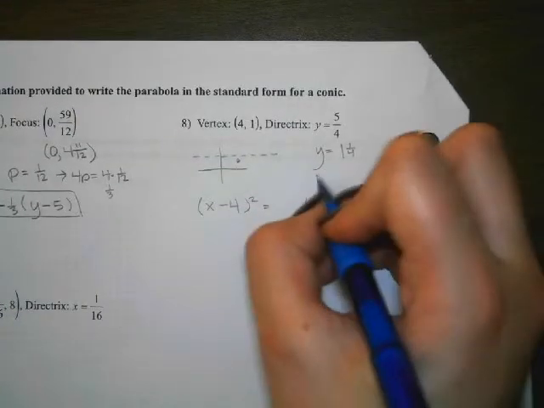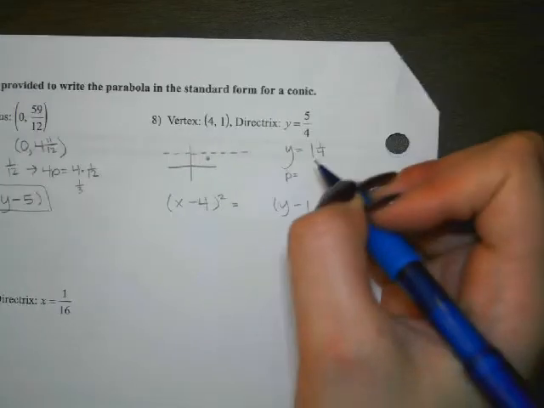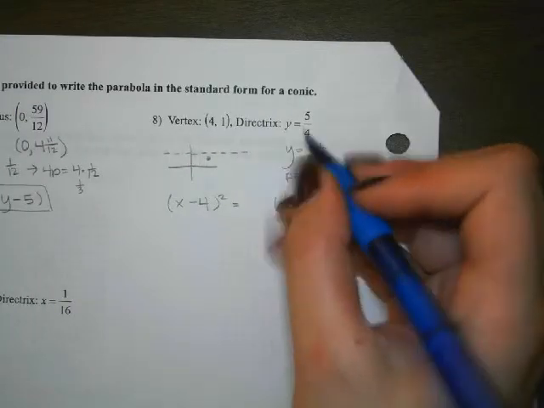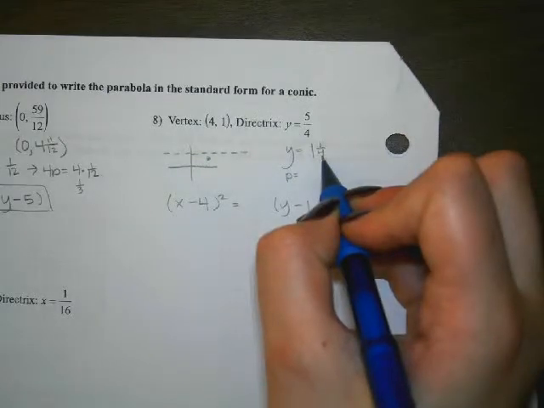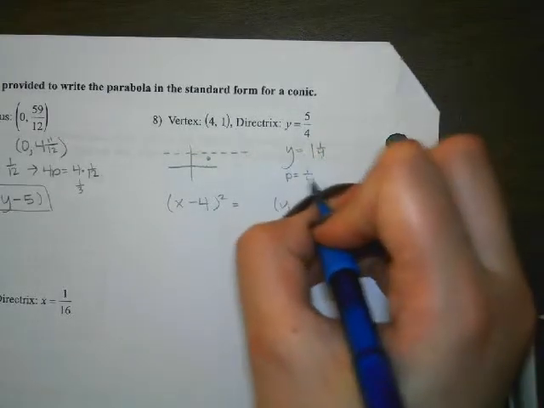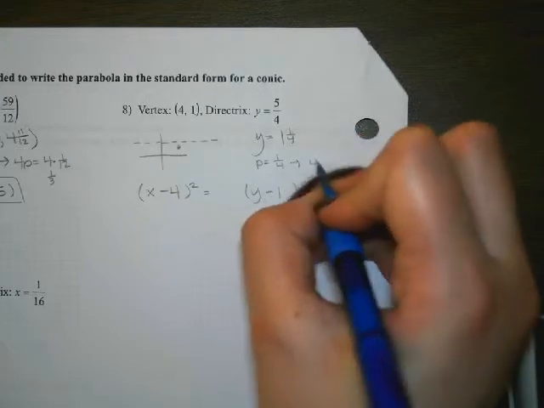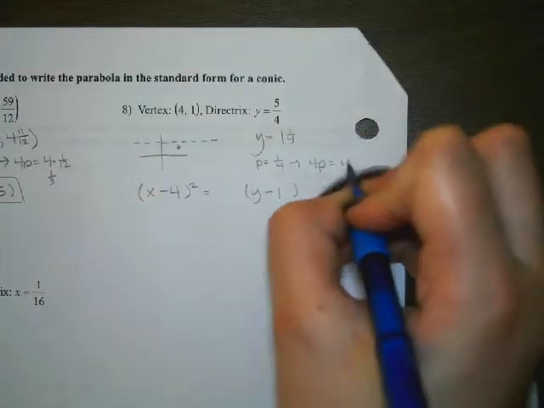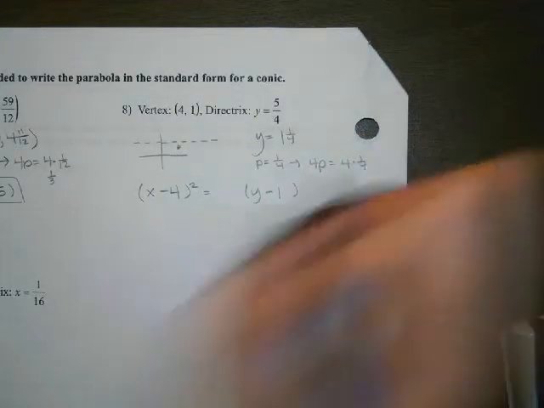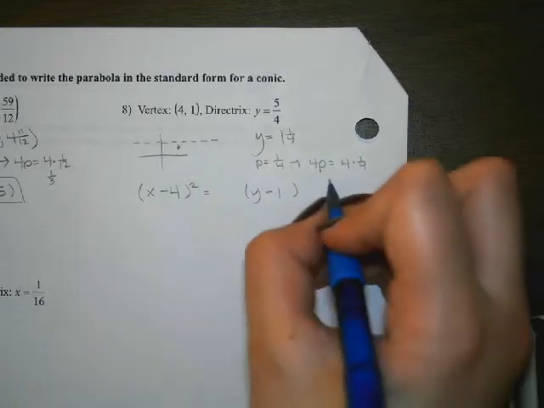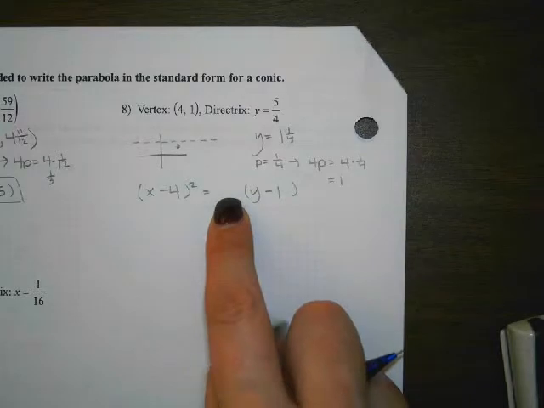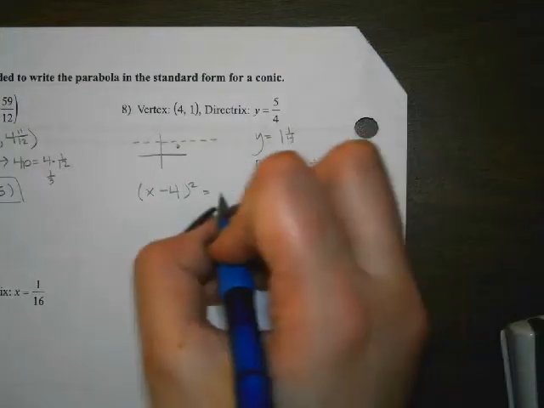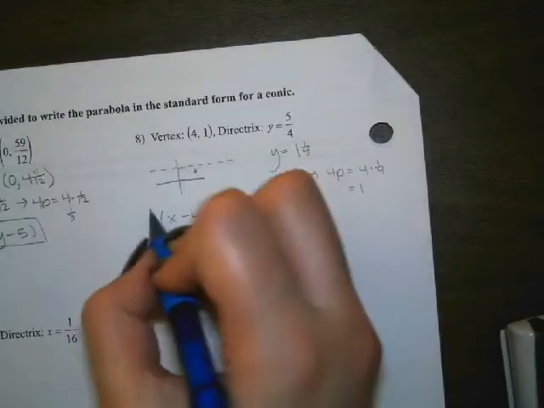What's the p value? 1/4, yep, because it went from a y coordinate of 1 to y equals 1 1/4. So the p value is 1/4. That means that 4 times p is 4 times 1/4, that equals 1. And so is this value here going to be a positive 1 or a negative 1? Negative 1 because this graph is upside down.